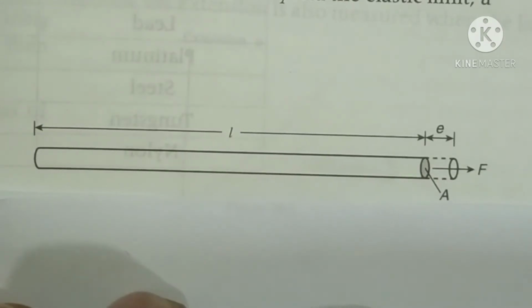Figure shows a wire of natural length, or original length, L fixed at one end and stretched by a force. The extension produced is E and A is the cross-sectional area of the wire. When any material deforms, two things will happen. One is stress, another one is strain.